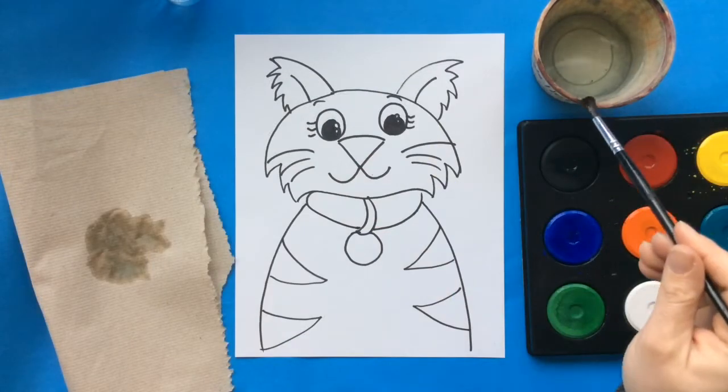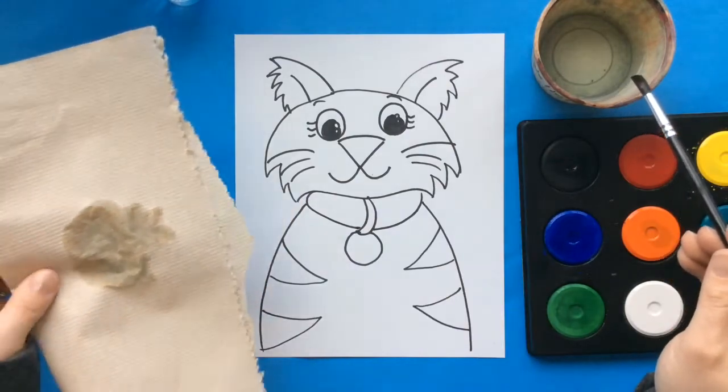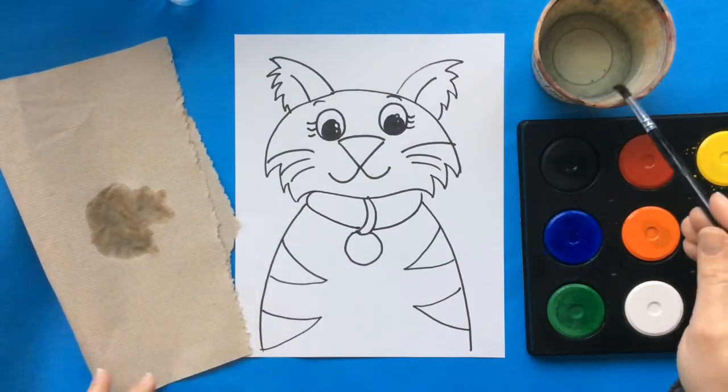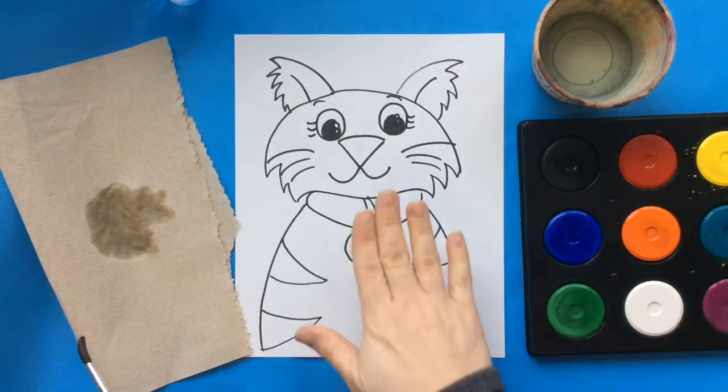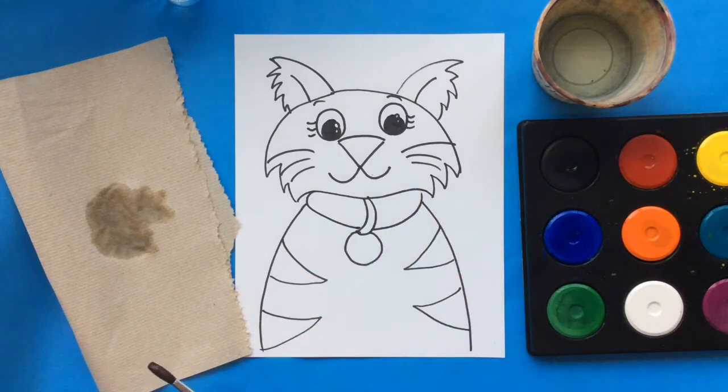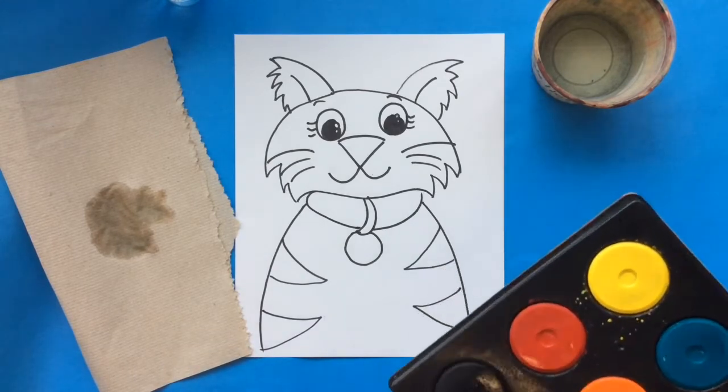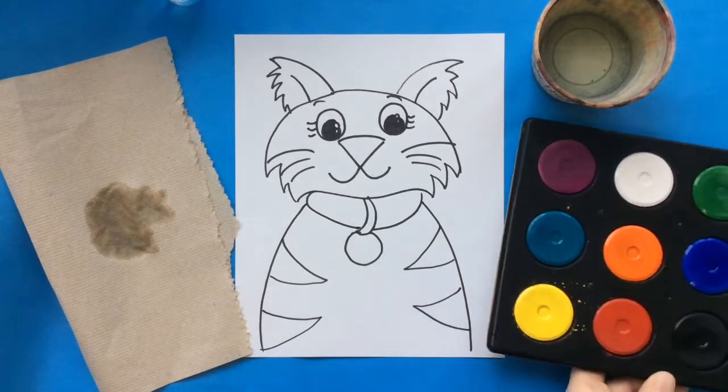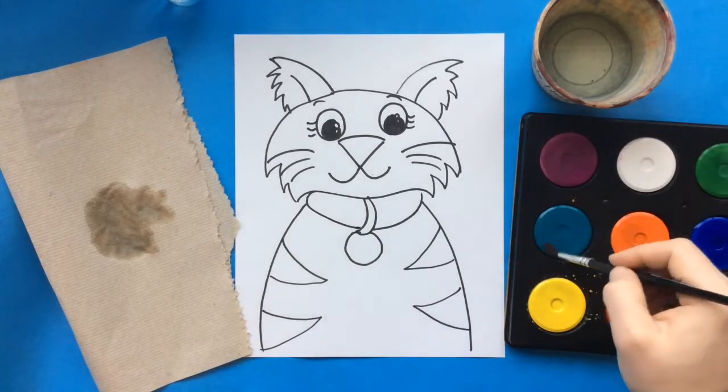Alright, we have our brush, we have rinsing water, and we have a paper towel. We're ready to paint. You can use traditional colors on your cat, or you can veer off a little bit and use some non-traditional colors. So maybe my cat, instead of being like a black cat or orange cat, I'm going to use turquoise.